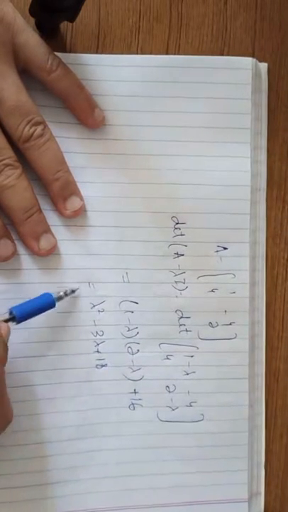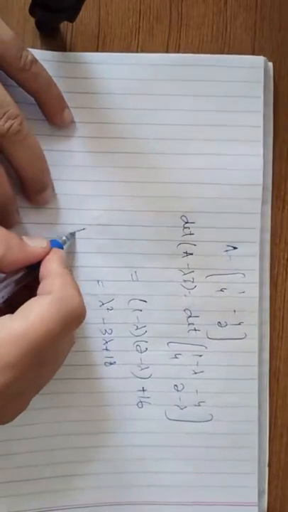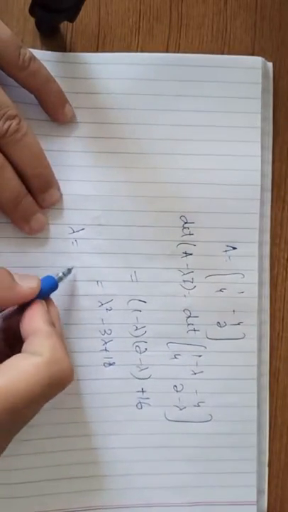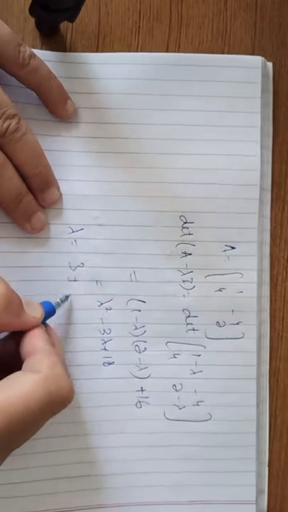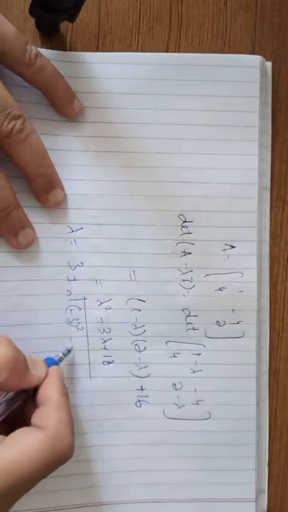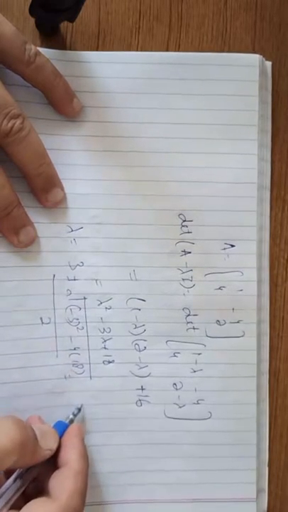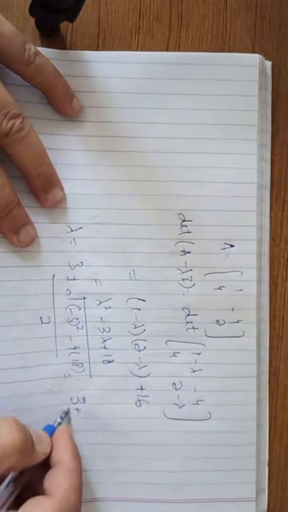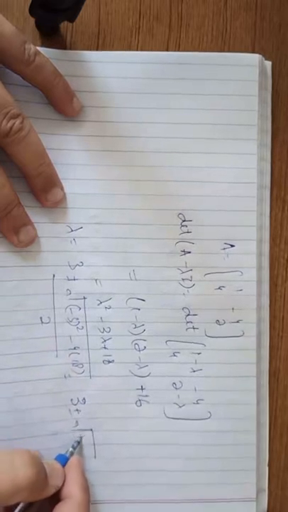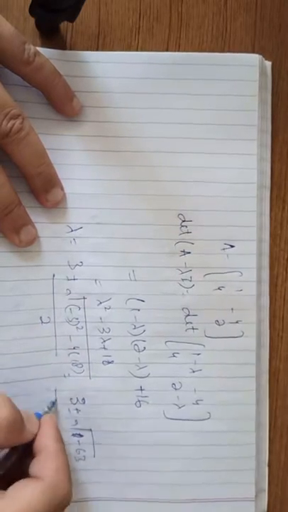Since it cannot be readily factorized, we use the quadratic formula, so it becomes minus b, which is 3, plus minus the square root of b square minus 4ac, which is minus 3 whole square minus 4 into 18, divided by 2. So it comes out to be 3 plus minus the square root of 9 minus 72 divided by 2.